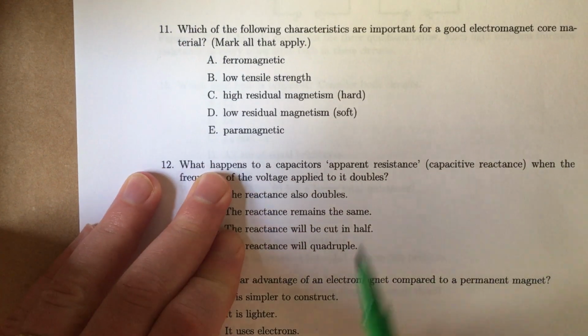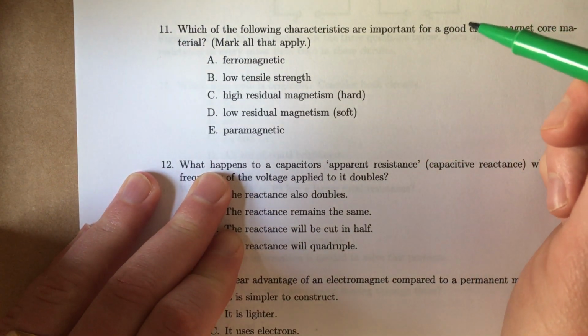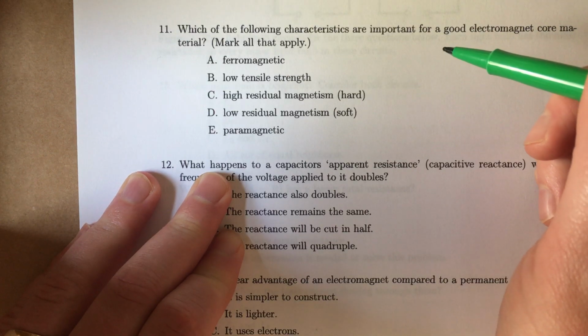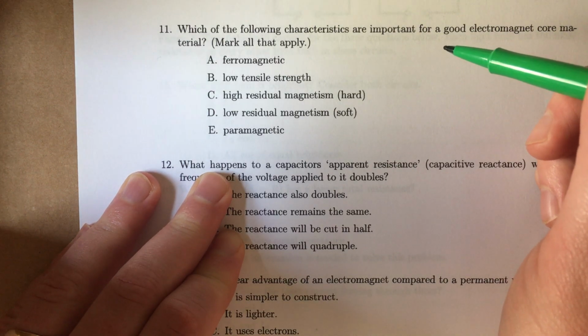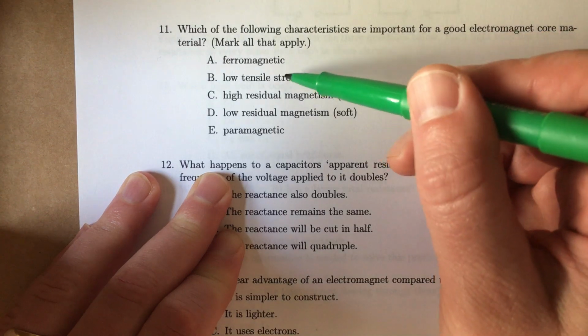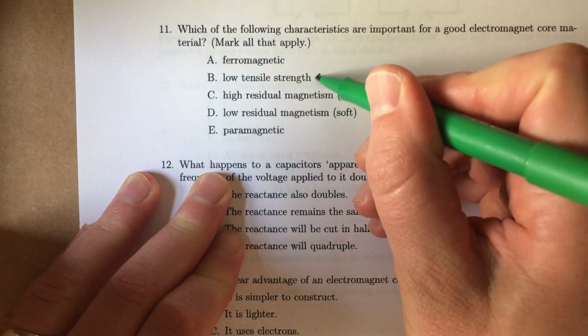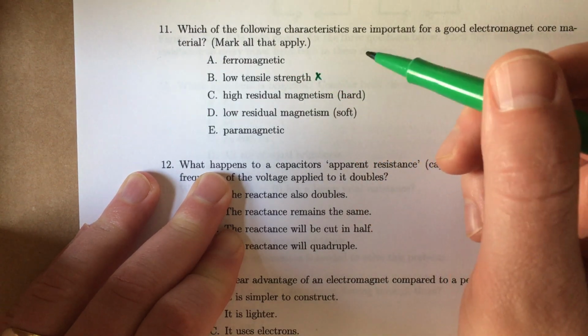Which of the following characteristics are important for a good electromagnet core material? I think we had almost this exact question on a previous exam, so you probably already know the answer to it. Tensile strength is nothing, we never talked about that, and that's not important.